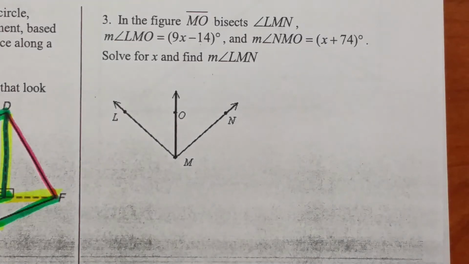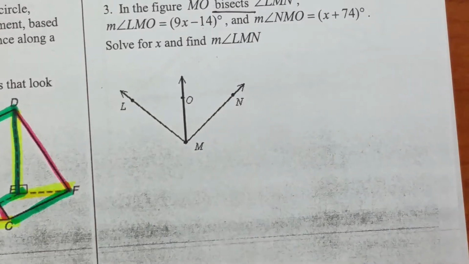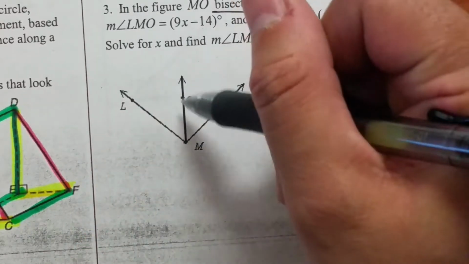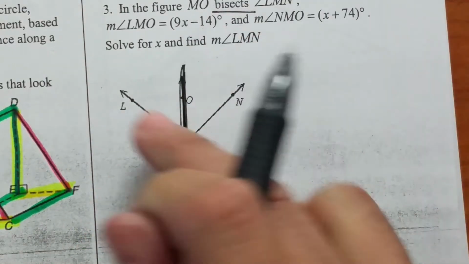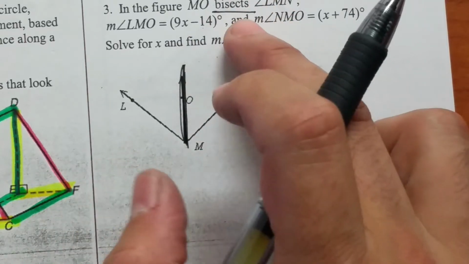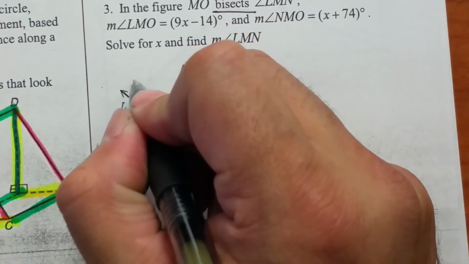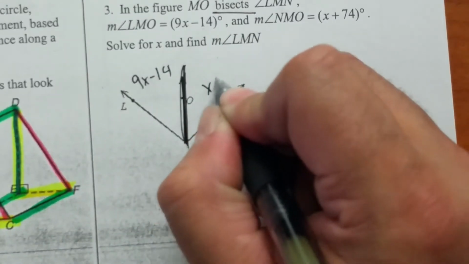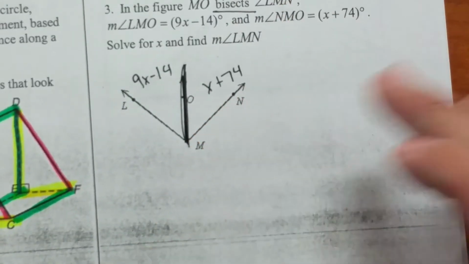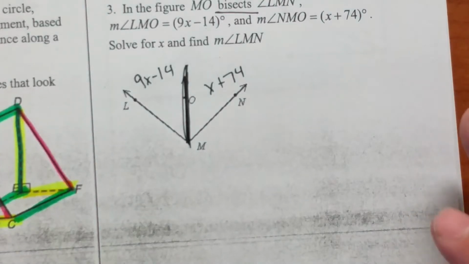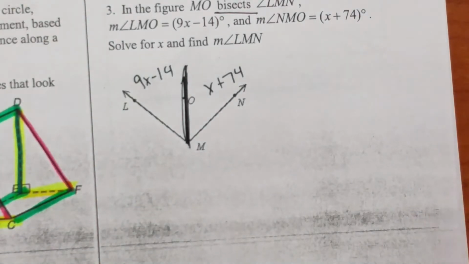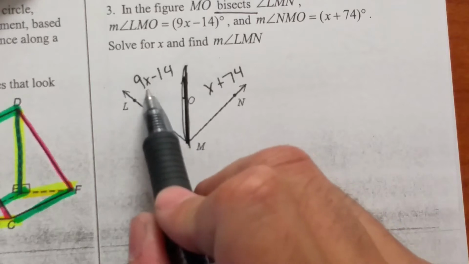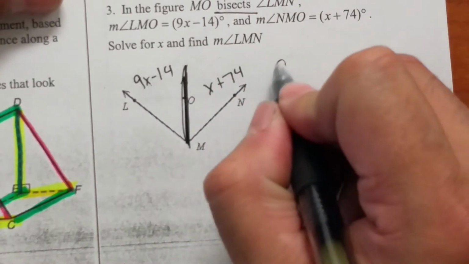Okay, so now right here, it says figure MO bisects, so this one bisects the whole angle. Bisect means cut into two equal parts, so this side's going to be 9x minus 14, and this side's going to be x plus 74. Given that, if it cuts into two equal parts, I need to set this piece equal to this.